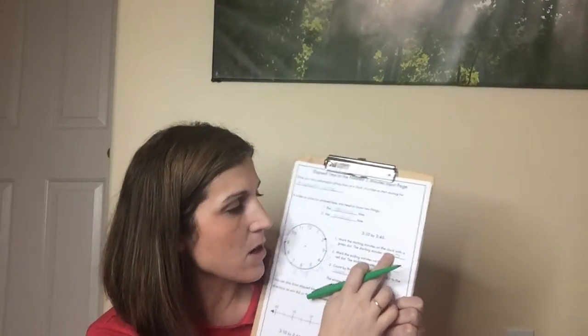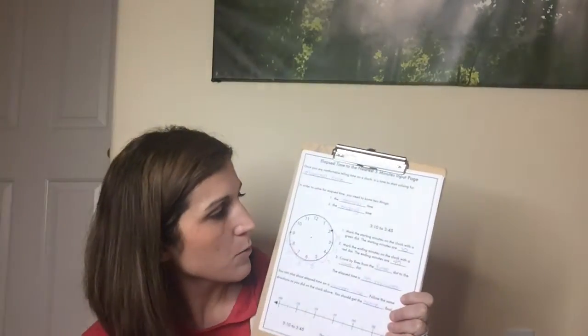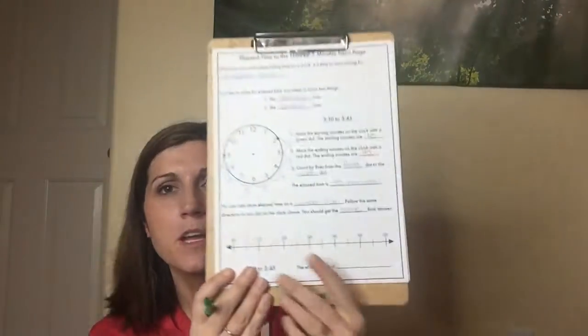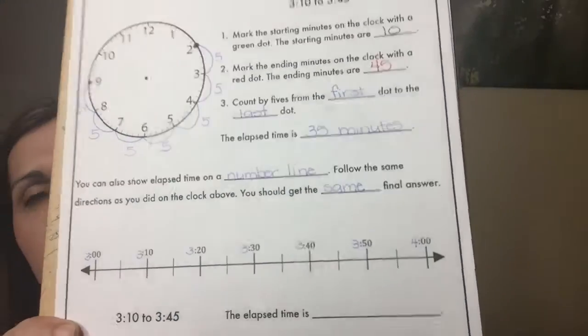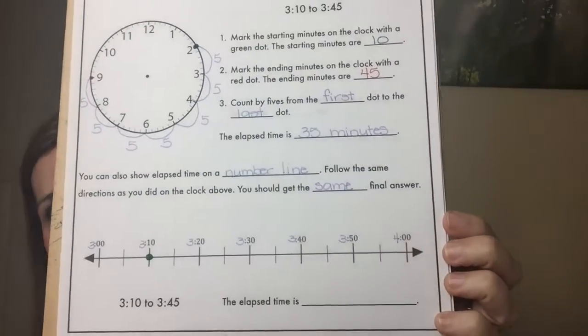Mark the starting minutes on the number line instead of clock with a green dot. The starting minutes are 10. So you can see that my number line has minutes but no hours written. If you want, we can go ahead with purple and write the hours on there. So it would start at 3 o'clock, then 3:10, then 3:20, then 3:30, then 3:40, then 3:50, then 4 o'clock. So these number lines you could use with any problem because the hours are blank. You just change the hours. Now we're ready to put a dot at 3:10. So there's my green dot at 3:10.